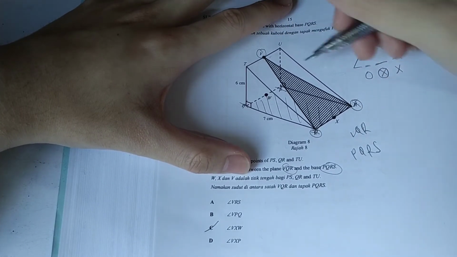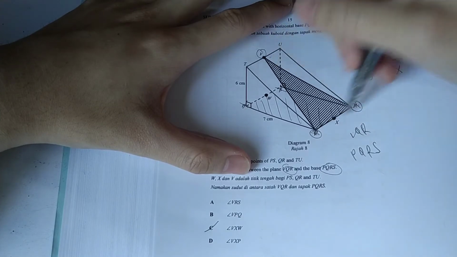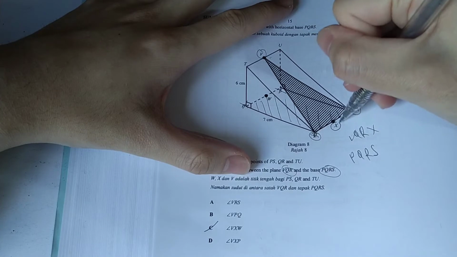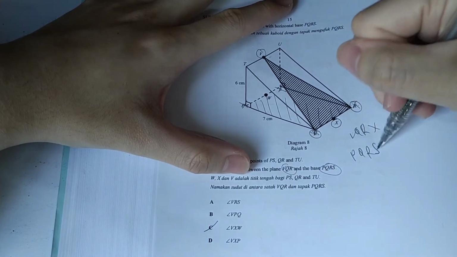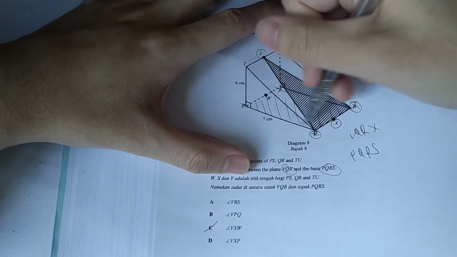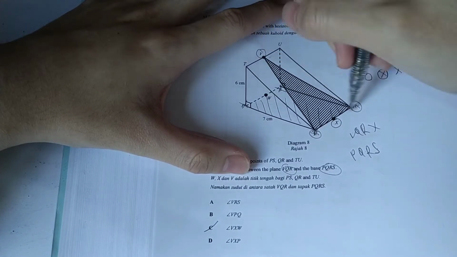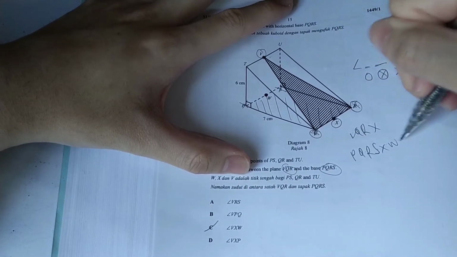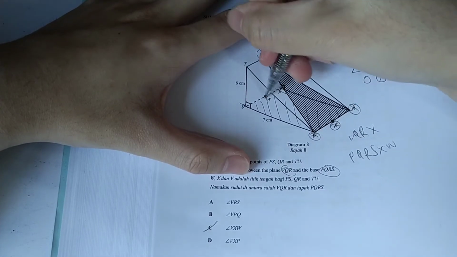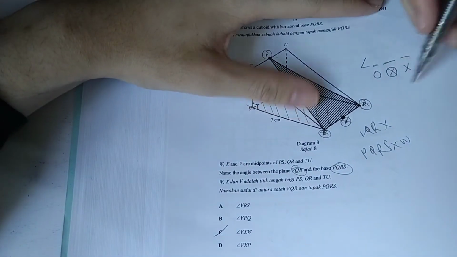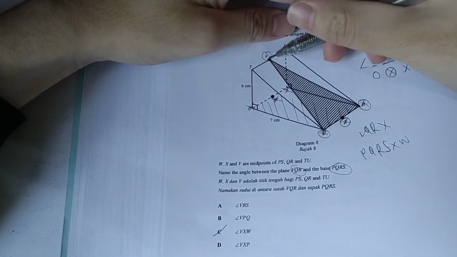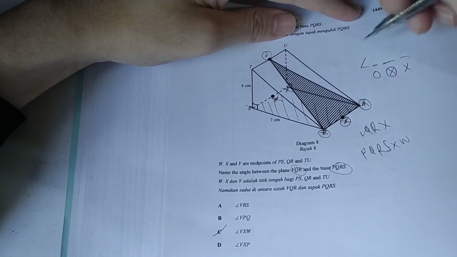But wait, VQR ada missing point tak? Ada. So X. So actually X also you have to bulat. Okay. PQRS ada missing point tak? Ada 2 tau. PQRS. X and W. Maksudnya X and W also I have to pangkah. Right, now I can go straight to this. Okay. So bulat. Yang bulat apa? V saja. Tak ada dah.